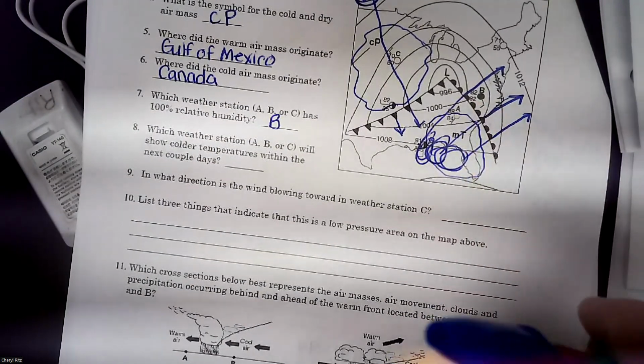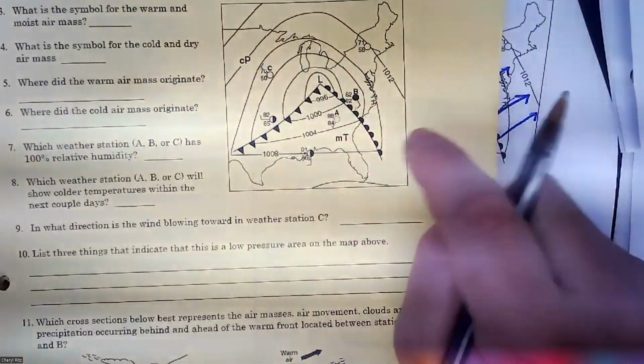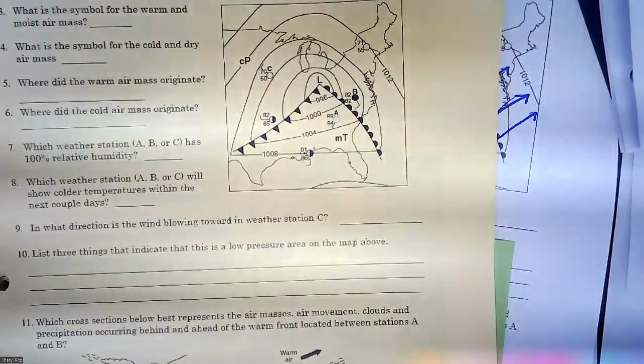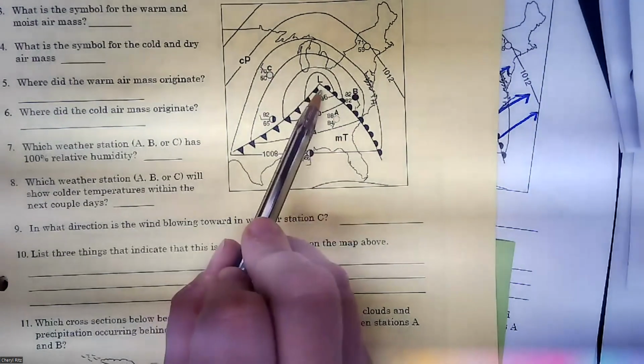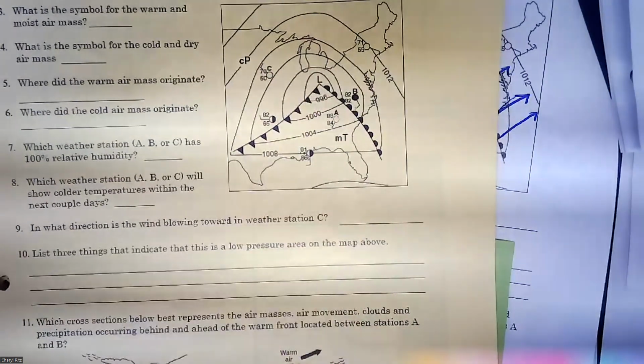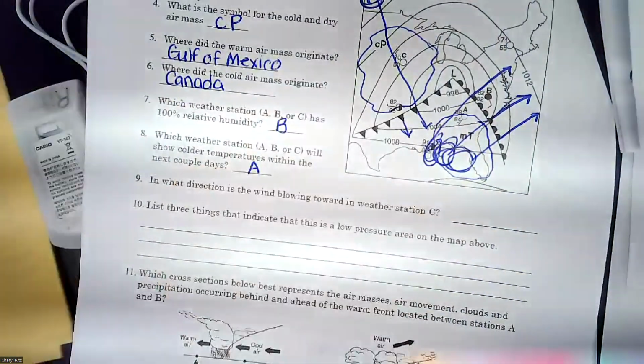Which one is going to get colder in the next couple of days? Is it going to be B? Where is A? A, B, or C? A is going to get colder in the next couple of days. Can you explain how you knew that? The cold front is coming for it. Remember how I said the triangles point to where it's going. I kind of think of it as them pointing at that city and saying, ha ha ha, A, I'm about to make you cold. So A is about to get cold. Hopefully you remember it that way, Logan.